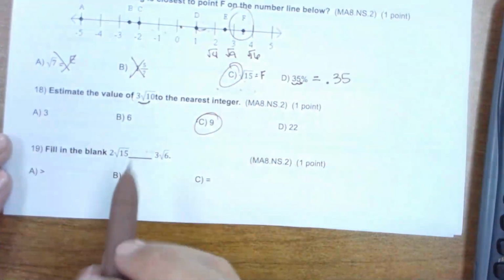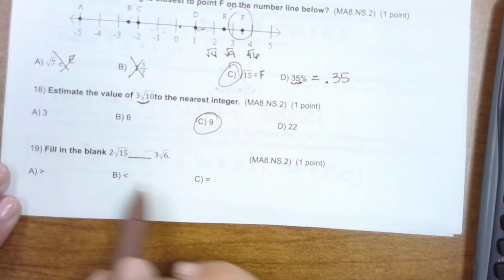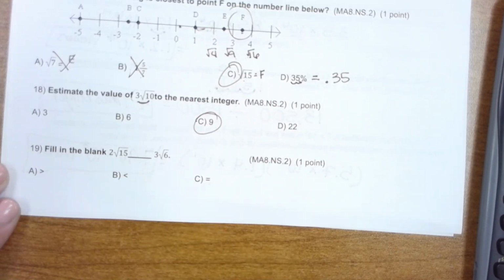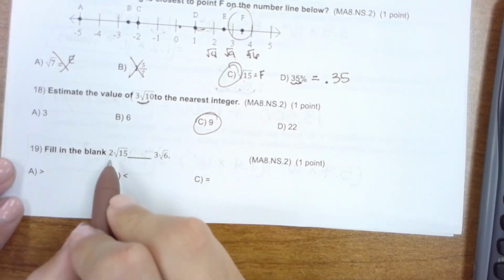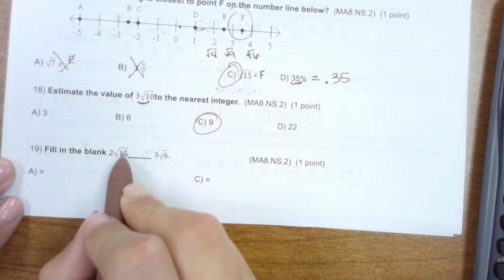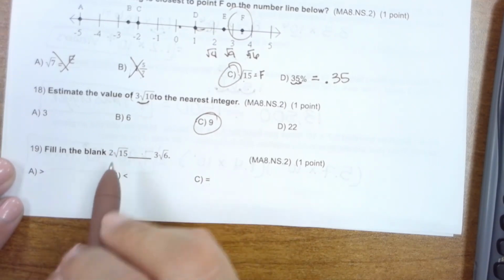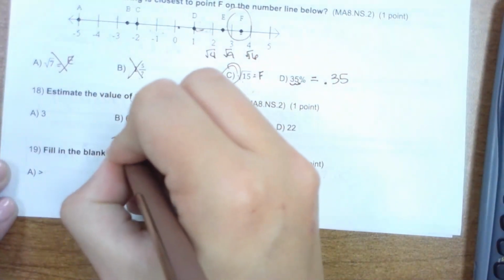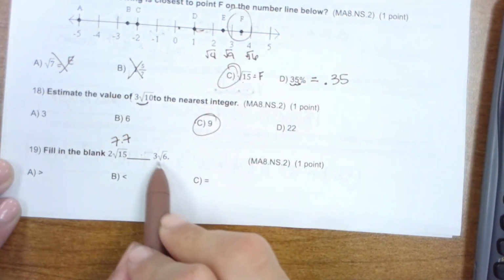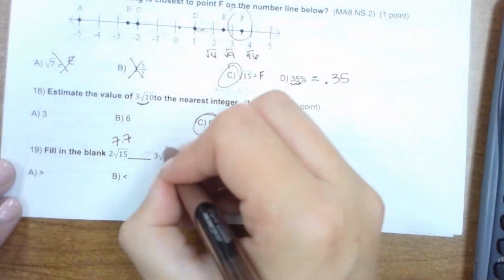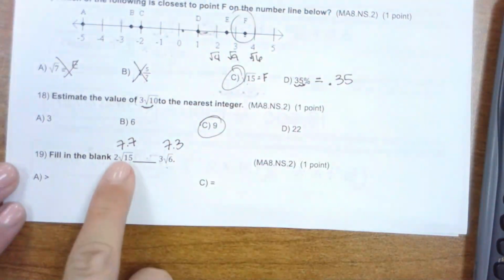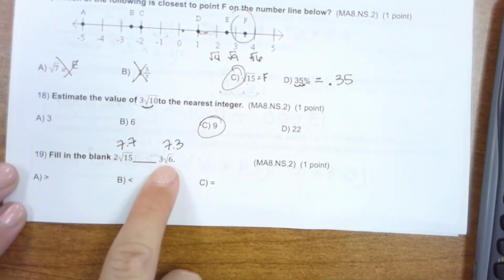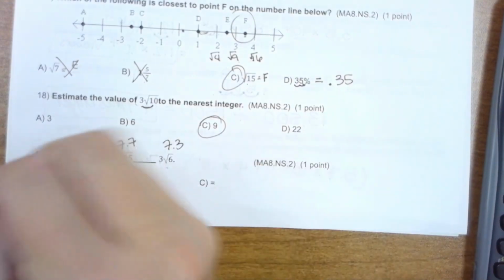All right, and then fill in the blank. So we're trying to figure out what operation needs to go in between here. So again, a number outside square root means you're multiplying. So if you were to take 2 times the square root of 15, you would get about 7.7. 3 times the square root of 6, you would get about 7.3. So this number is larger than this number, so you would want the greater than sign.